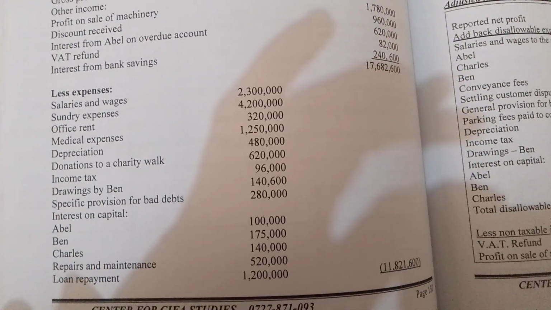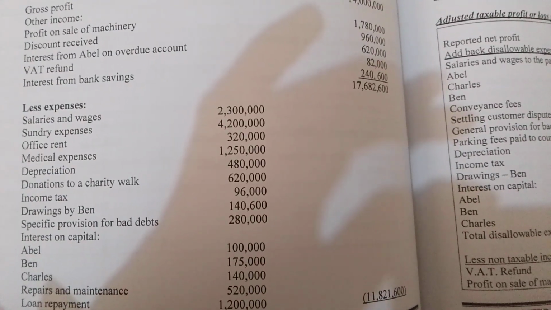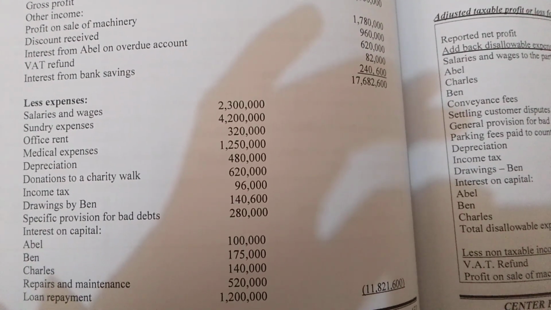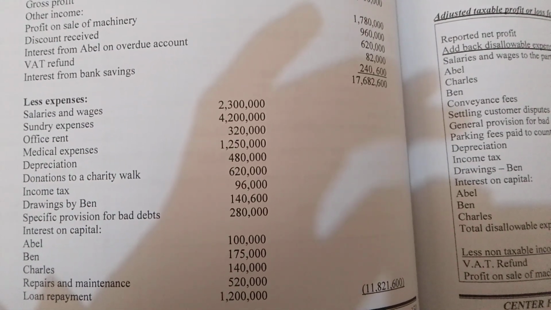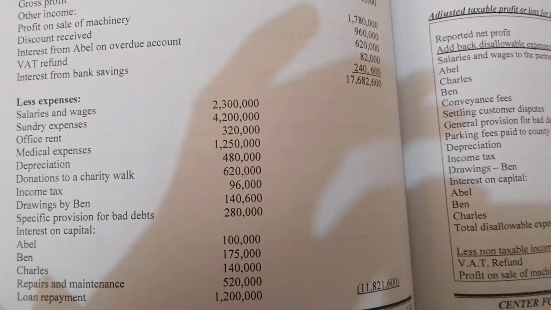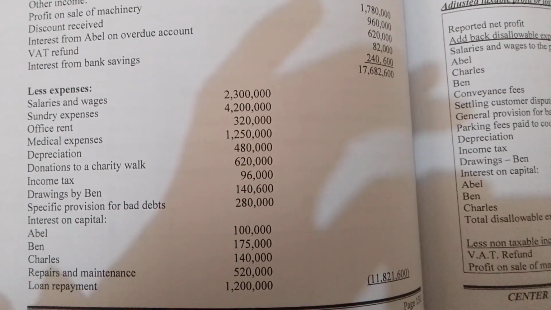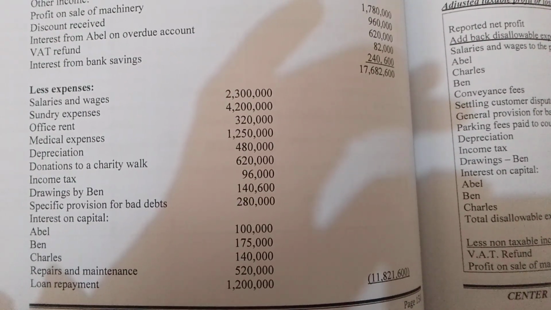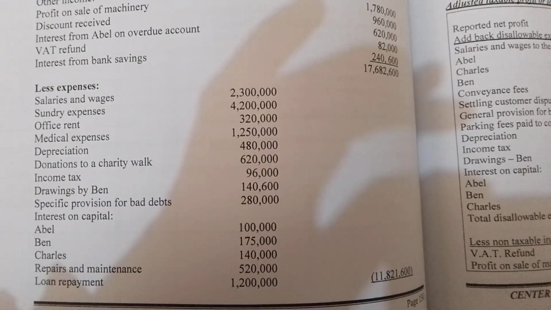Now, the expenses are there. That is salaries and wages, sundry expenses, office rent, medical expenses, depreciation, donations to a charity work, income tax, drawings by Ben, specific provision for bad debts, interest on capital for Abel, Ben, Charles, repairs and maintenance, then loan repayment.